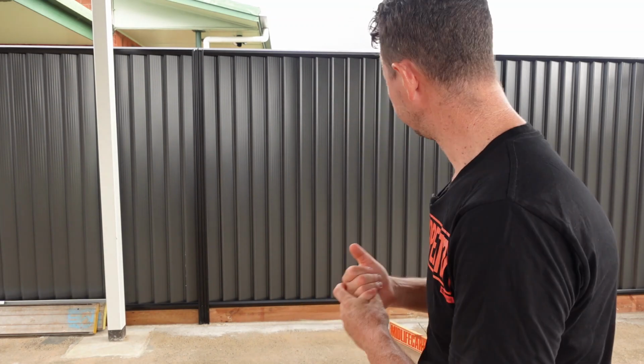Righto, now the posts were in and it was all spot on. It was time to put in the rail. You had the bottom rails in, that's nice and easy, set that to the height as well.